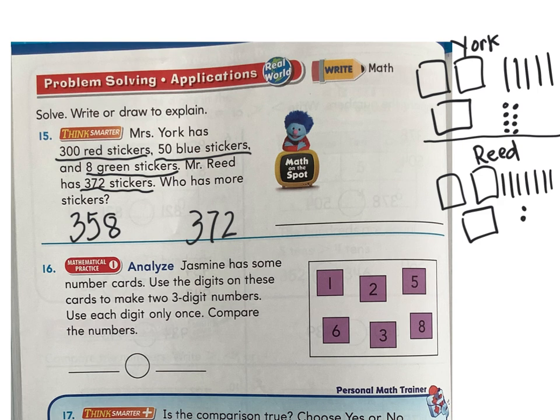We can see that the hundreds place is the same, but in the tens place, Mr. Reed has 2 extra tens. So that means 358 is less than 372. But again, that's not what the question asks us. It's asking us who has more stickers. So who has more? Mr. Reed has more stickers.